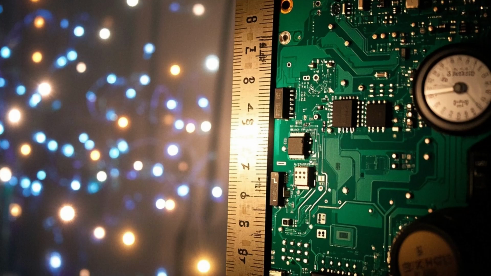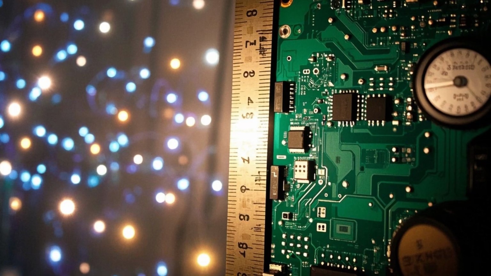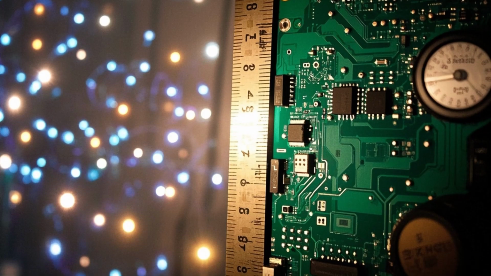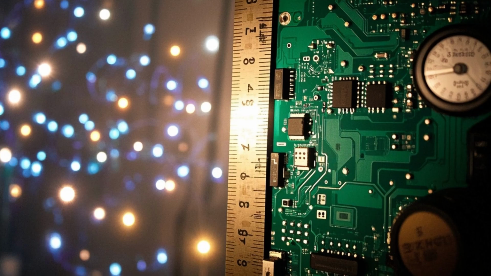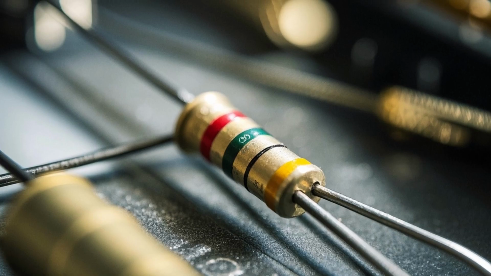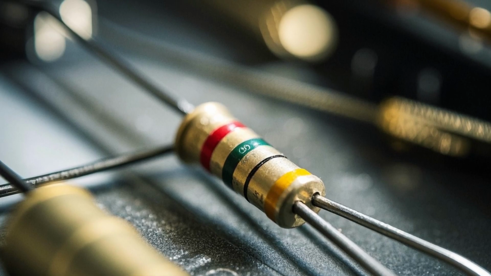Well, it all depends on what you're trying to do. Do you want to build a simple LED project? Or are you designing a complex electronic system? Maybe you're somewhere in between. Either way, the first step is to figure out what value resistor you need.